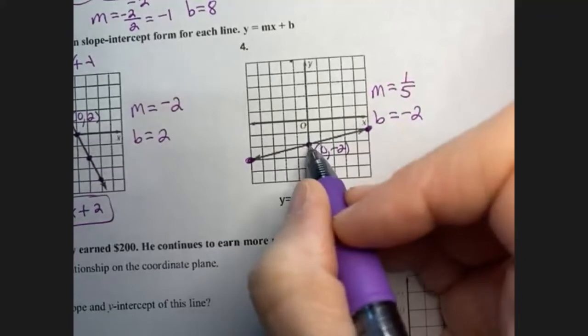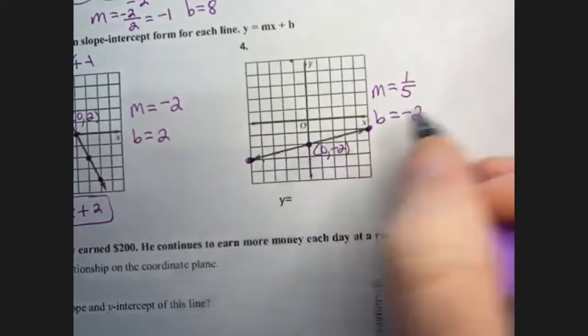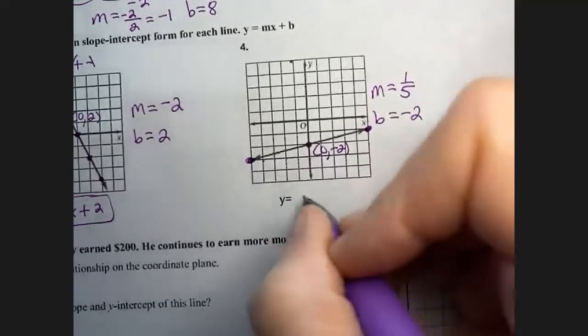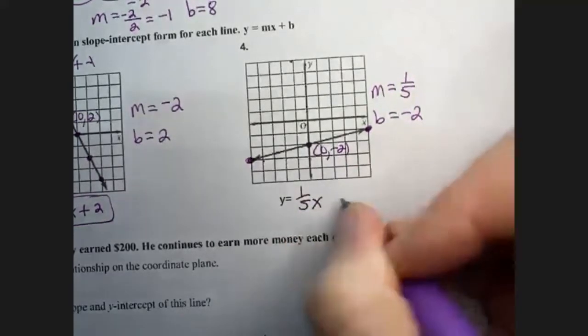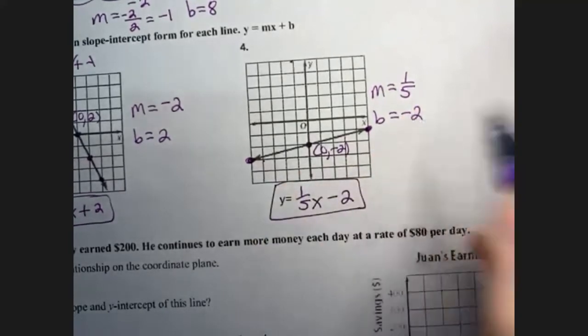Let's go the other way. Down 1 and left 1, 2, 3, 4, 5. So it'd be a negative over a negative, which is a positive. So the slope here is 1/5, and the equation is y equals 1/5 x minus 2. And the reason it's minus 2 is because that b is a negative 2.